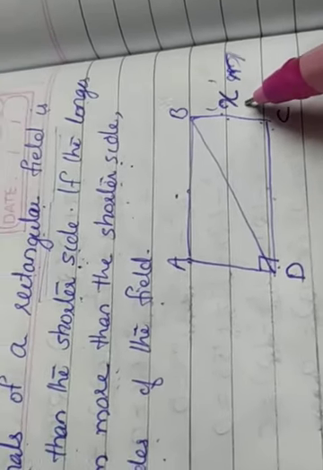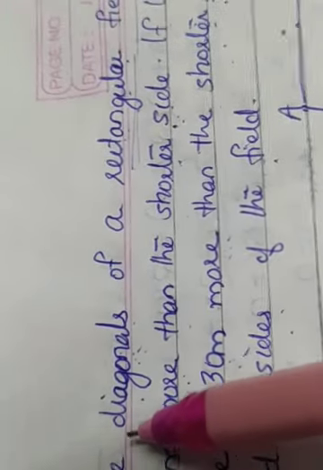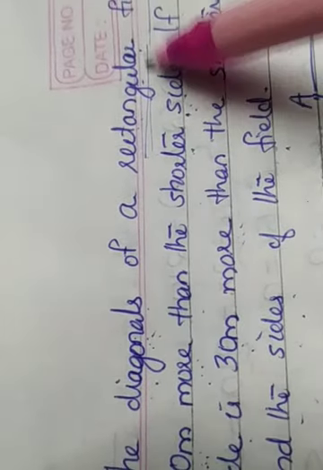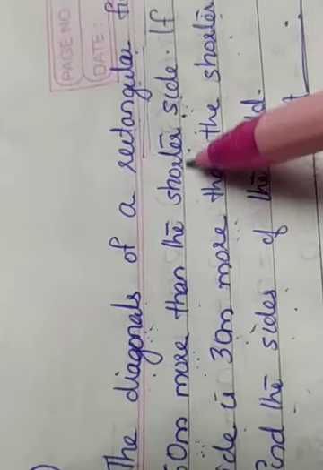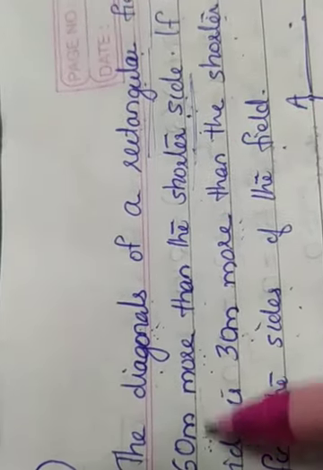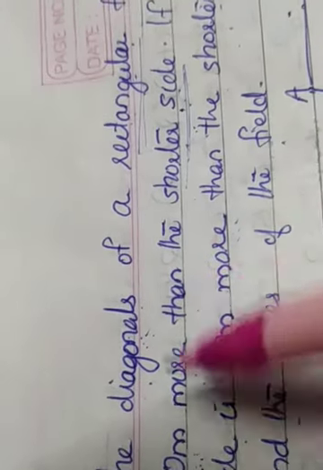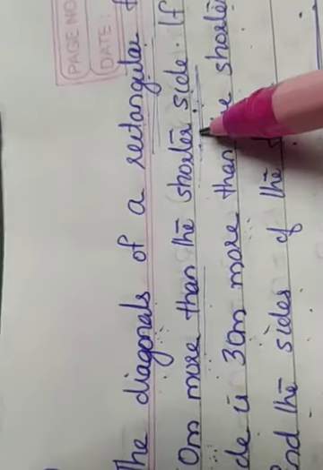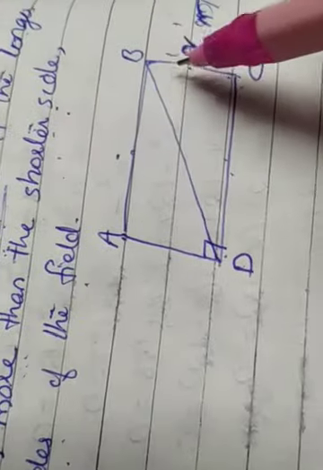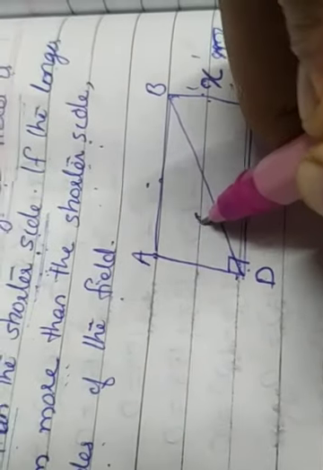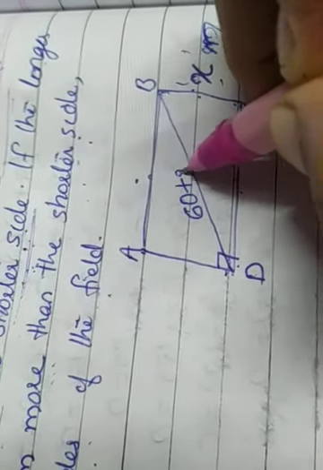Again, using this x, read the first sentence. The diagonal of a rectangular field is 60 meter more than the shorter side. Shorter side we took as x. So 60 meter more than the shorter side means it is 60 plus x. Okay, what is that 60 plus x? Diagonal. So here if I am taking DB as the diagonal, DB is 60 plus x.